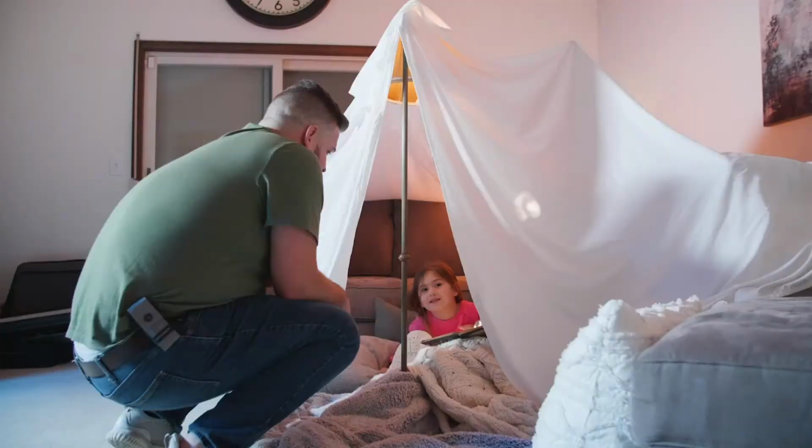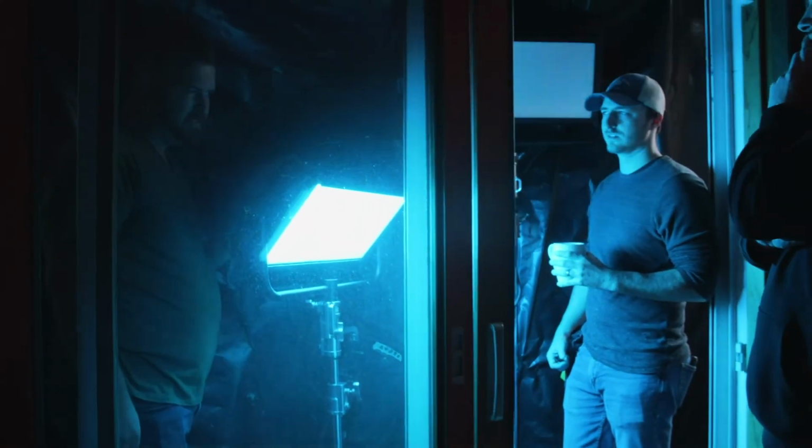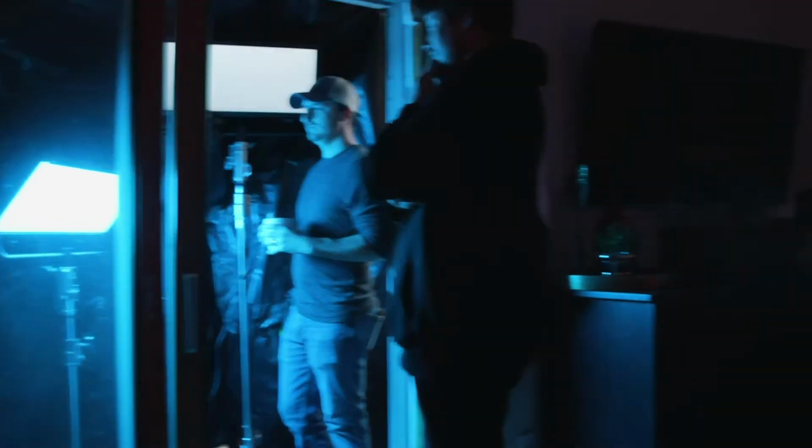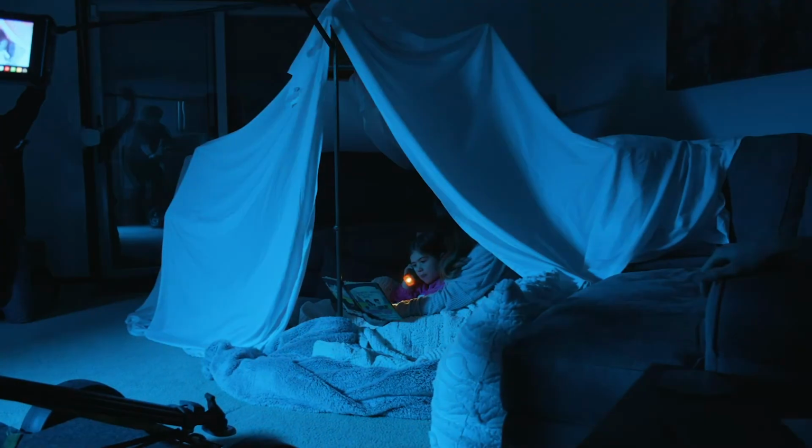In the room with the blanket fort, we had a large sliding glass door that we were able to put 2 of the Gemini 2x1s on the outside of, pushing light through. Again, with the one 2x1 matching that same industry standard gel, and the second 2x1 with the lightning effect mapped on it, ready to hit at the exact moment we wanted it to.